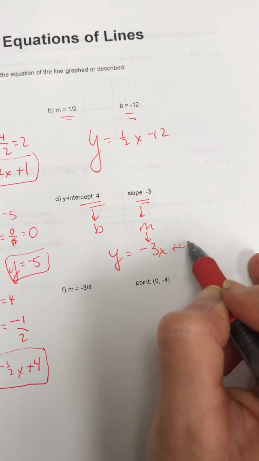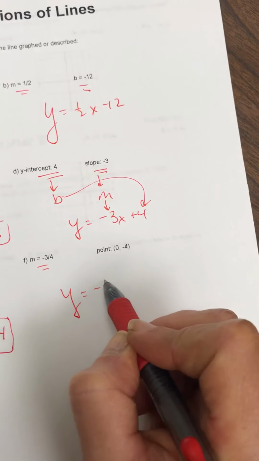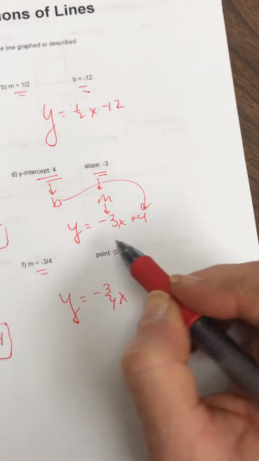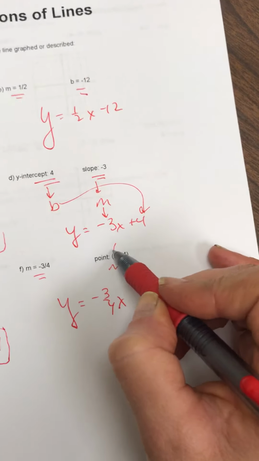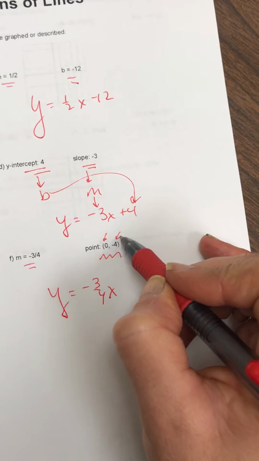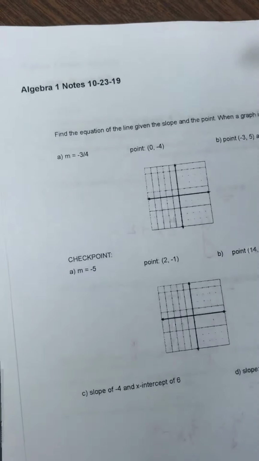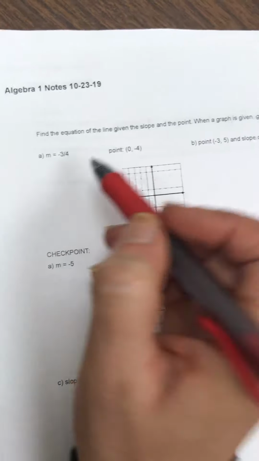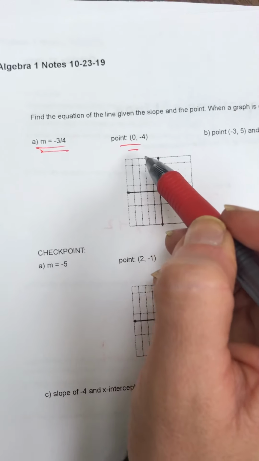And then notice, this gives us a little preview for where we're headed today. My slope is given. I can jump into that part of the equation. And then even though this ordered pair is given as 0, negative 4, because my x value is 0, my negative 4 is my y-intercept. Now that leads us then, go ahead and turn the page for me, to this concept. What if I'm given the slope and the point and I don't see that that's a y-intercept?